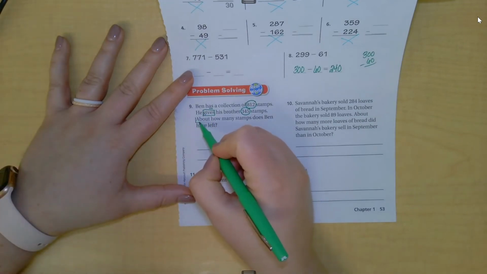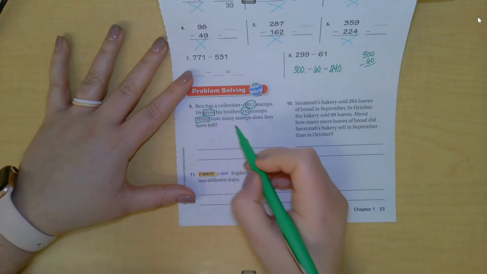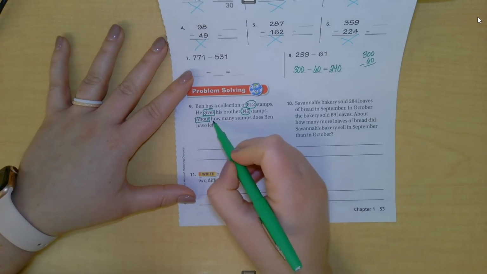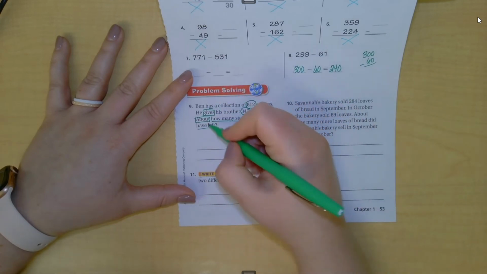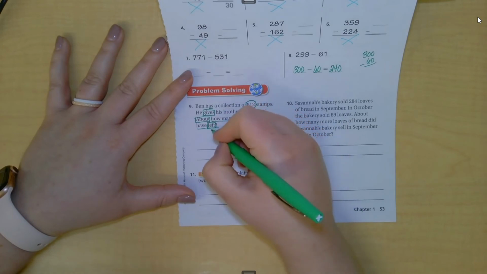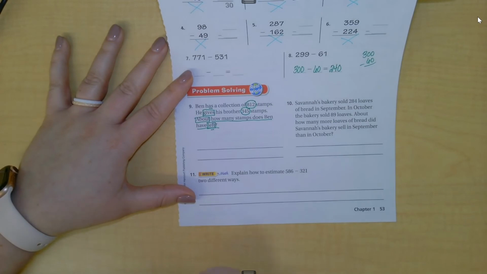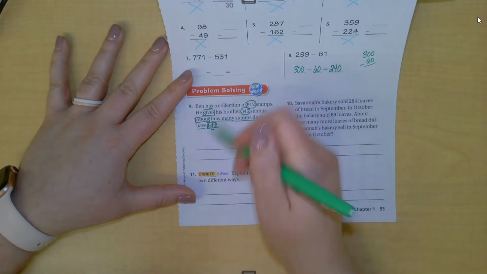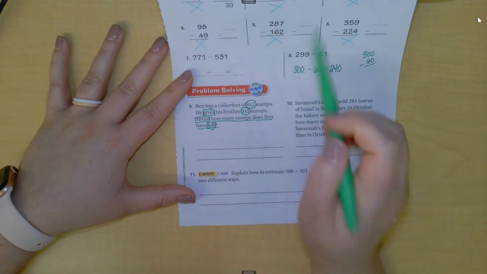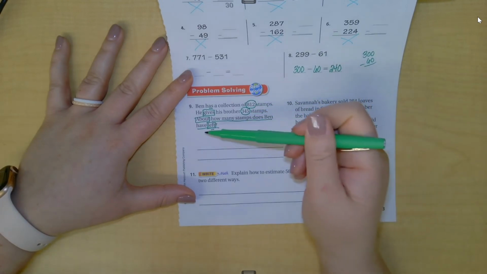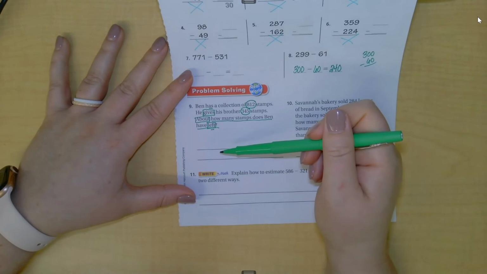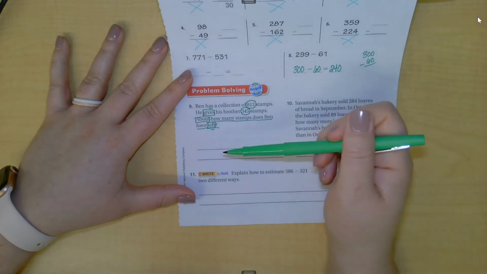"About," there's another clue word for estimation. And I'm going to underline my question. About how many stamps does Ben have left? Most of the time when you see the words "have left" in a question, that's also a clue word for subtraction. You're going to be doing the same thing down here that you did up here. Round, get your answer, and that is your estimated difference.